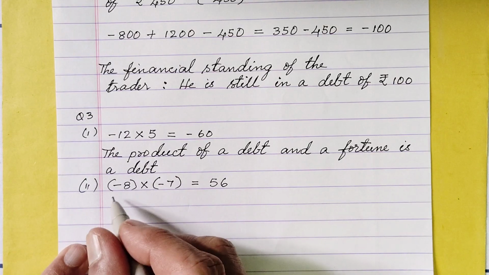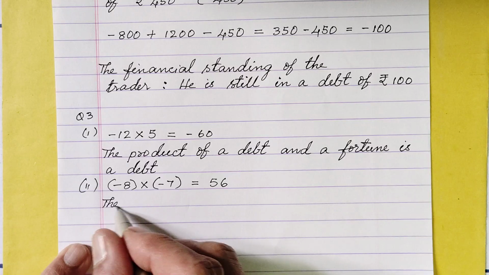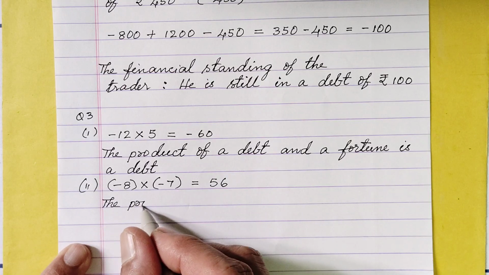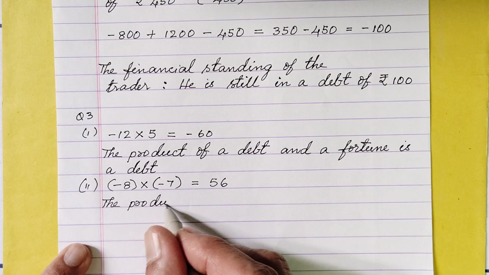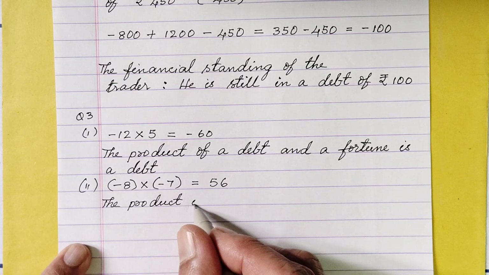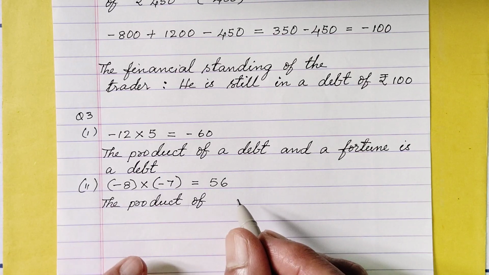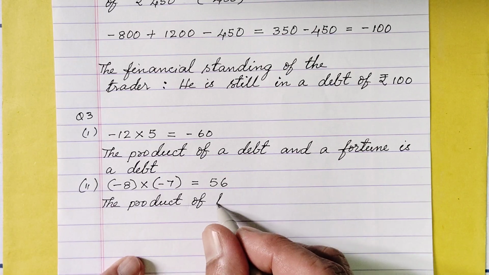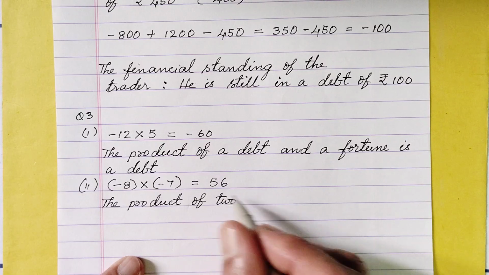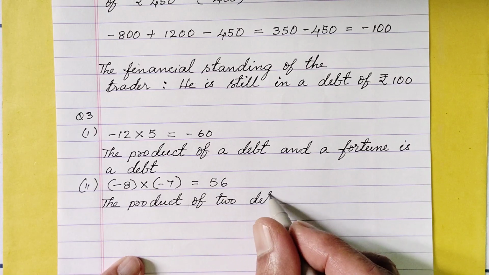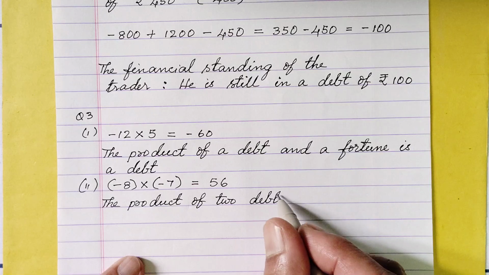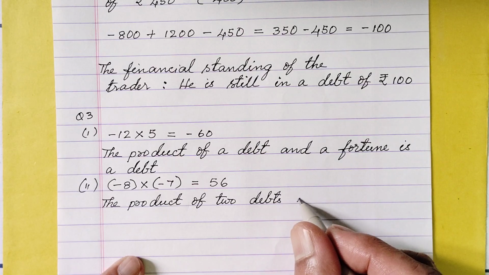So the law says the product of two debts is a fortune.